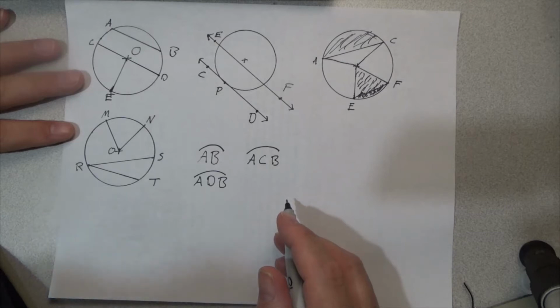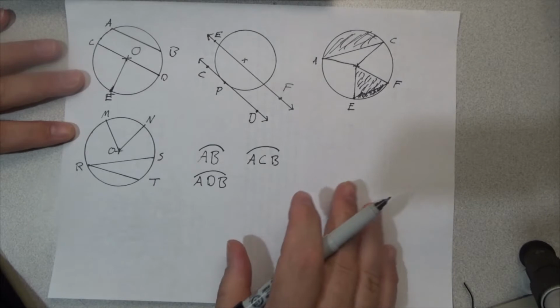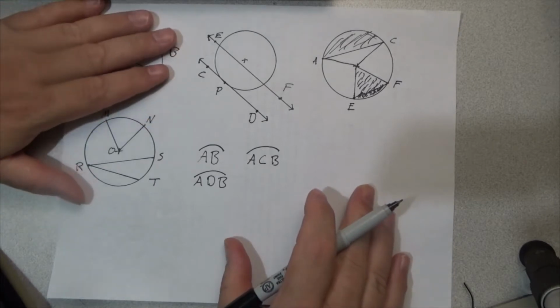This video is going to cover Unit 25, Section 2, and Unit 25, Section 3. Okay, we're talking about the circumference formula of a circle.